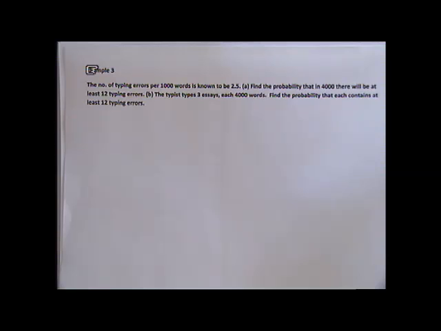Okay, in the third example, we've got the number of typing errors per 1,000 words is known to be, and you can read on there, on average, in the long run, 2.5. Part A, find the probability that in 4,000 words there will be at least 12 typing errors. And then part B, which often happens like this in a GCSE question, the typist types 3 essays, each of 4,000 words. Find the probability that each contains at least 12 typing errors. And we'll look at that bit in a minute.